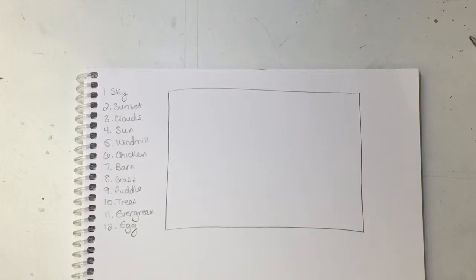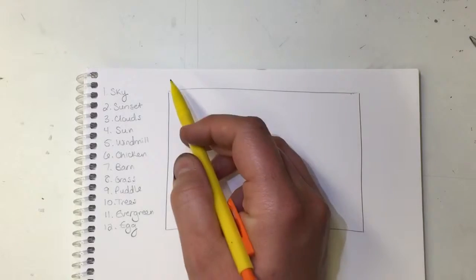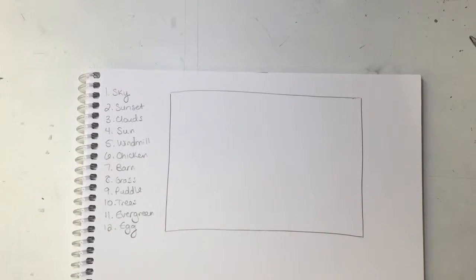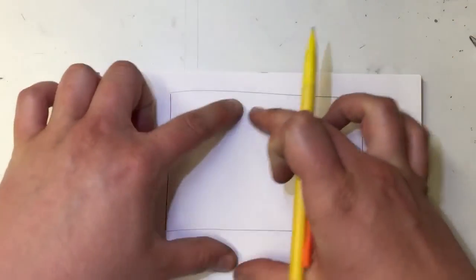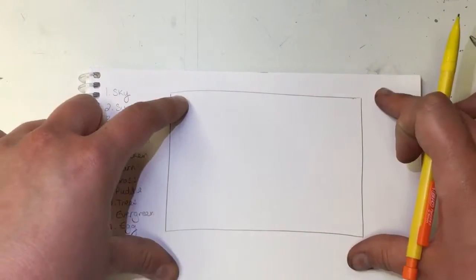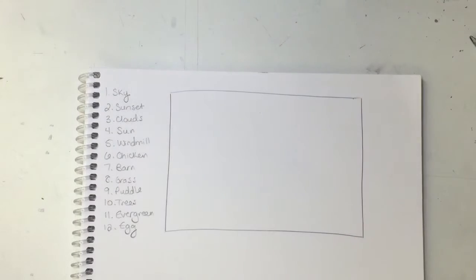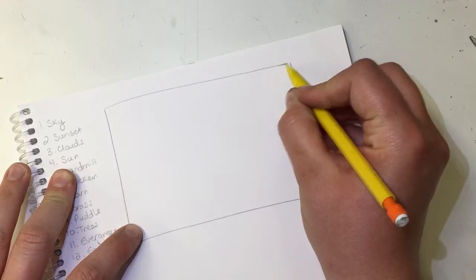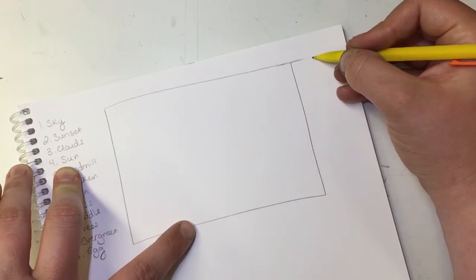Okay, once you get your list of 12 landscape elements down, then what you're going to want to do is draw a bounding box in your sketchbook next to your list. The box should be more of a rectangle, wider than it is tall. We're going to be using paper that is 11 by 17 in size. Now you can't see that, but it's quite a bit wider than it is tall. So I even might have to stretch mine a little bit.